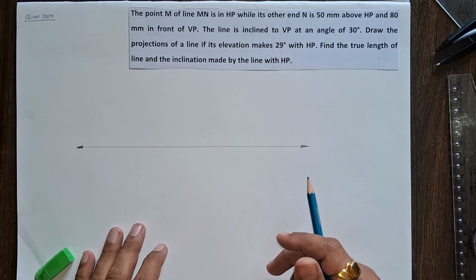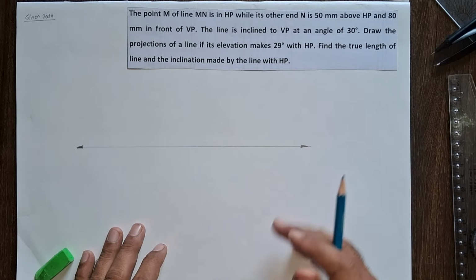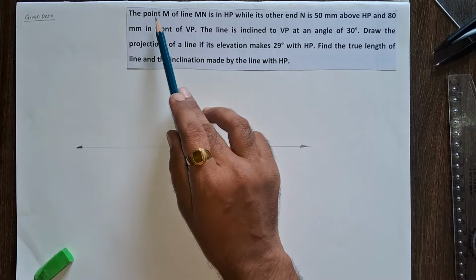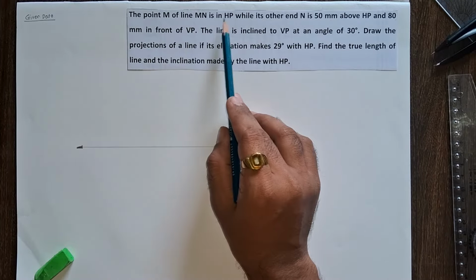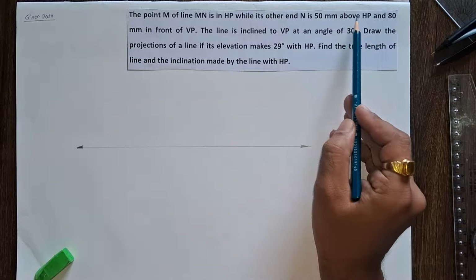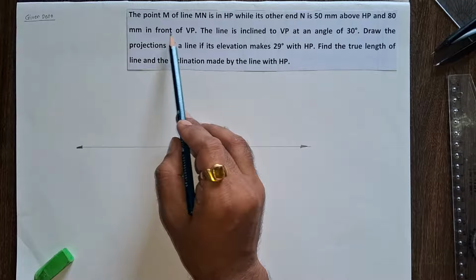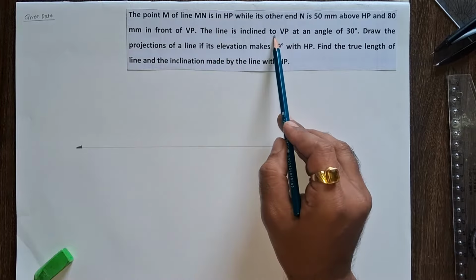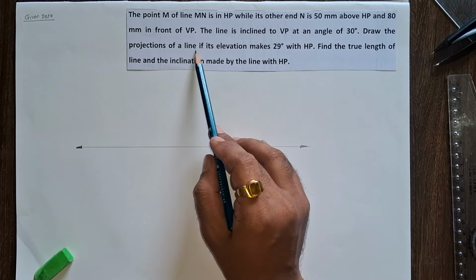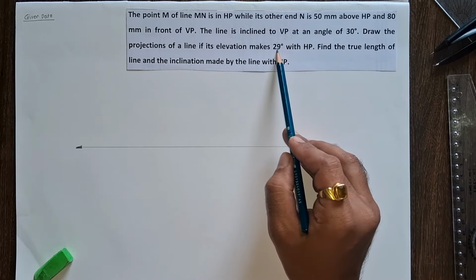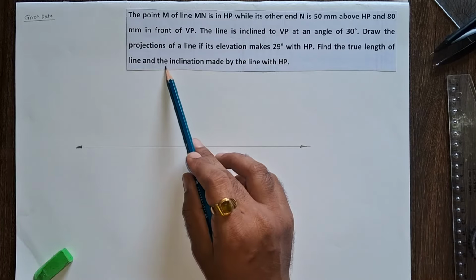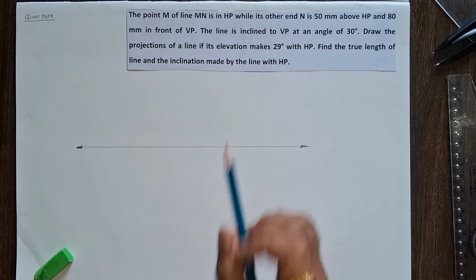Friends, in this video we will solve another problem based on projection of straight line. The problem statement is: the point M of a line MN is in HP while its other end N is 50 mm above HP and 80 mm in front of VP. The line is inclined to VP at an angle of 30 degree. Draw the projections of the line if its elevation makes 29 degree with HP. Find the true length of the line and the inclinations made by the line with HP.